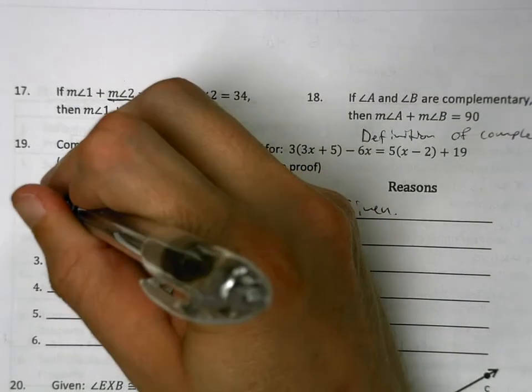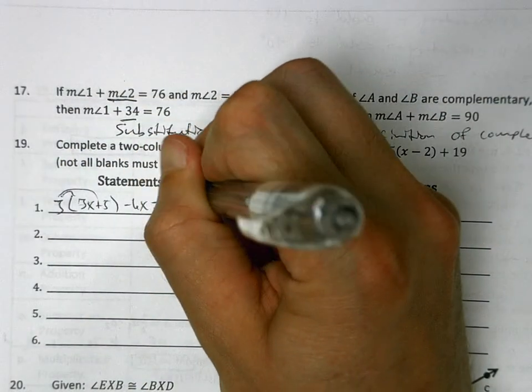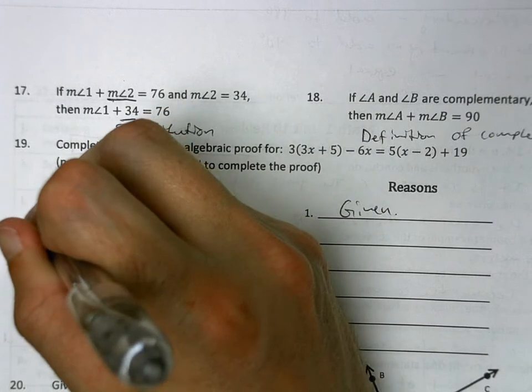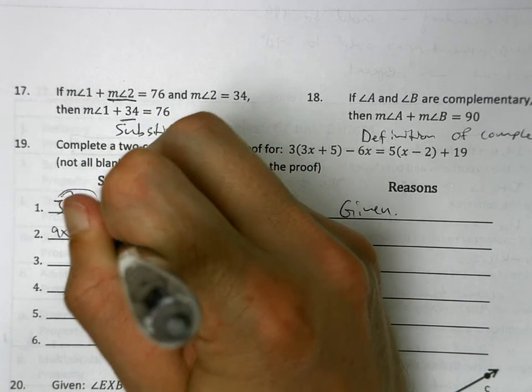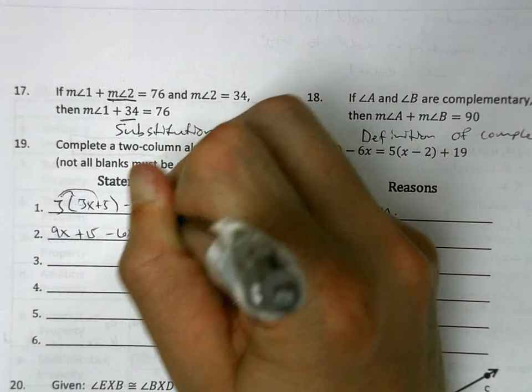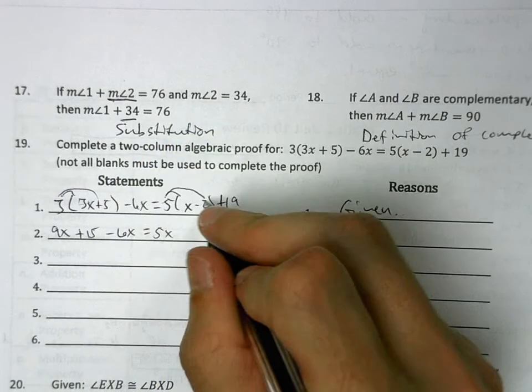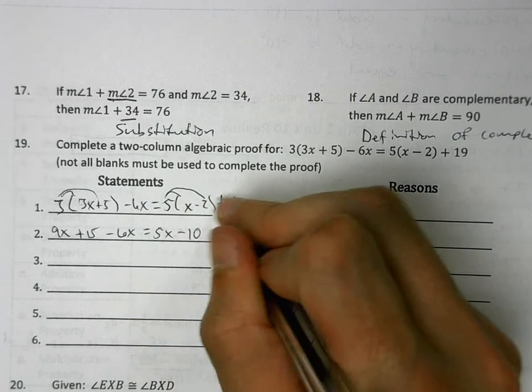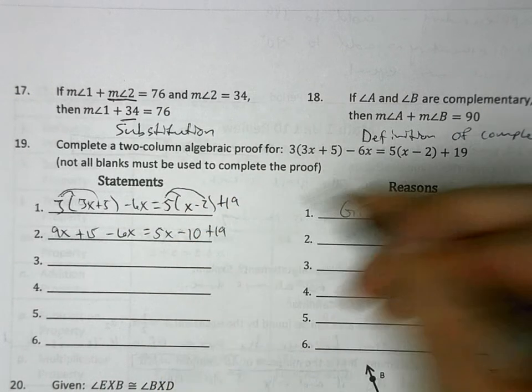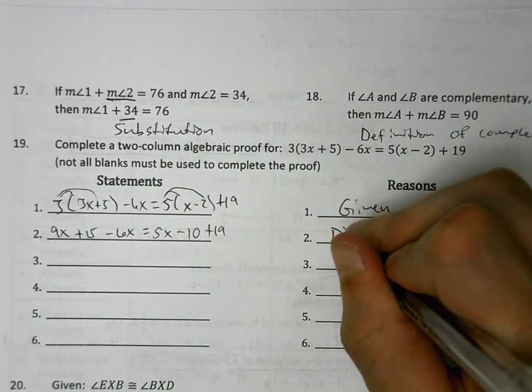For the second line, since we've got parentheses, I'm going to distribute everything. 3 times 3x is 9x. 3 times 5 is 15 minus 6x. 5 times x is 5x. 5 times negative 2 is minus 10 plus 19. And we got that using the distributive property.